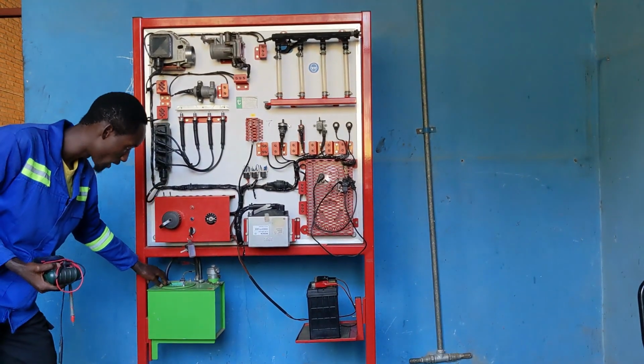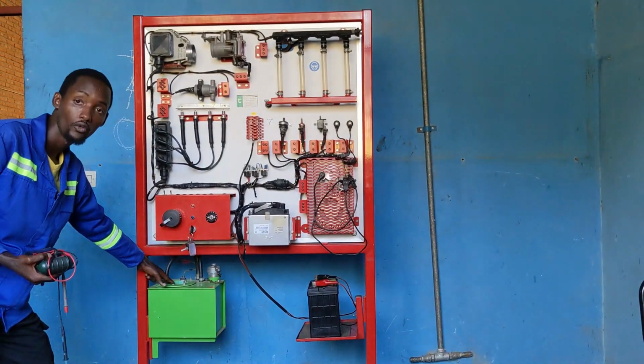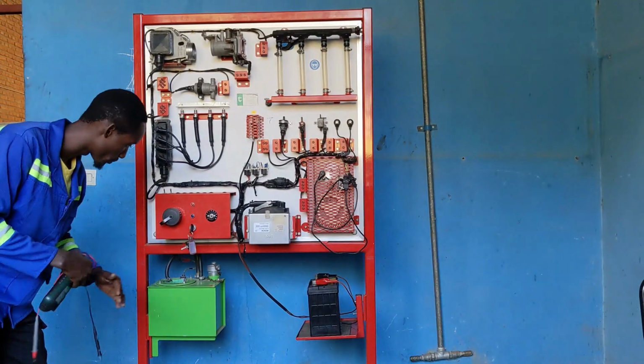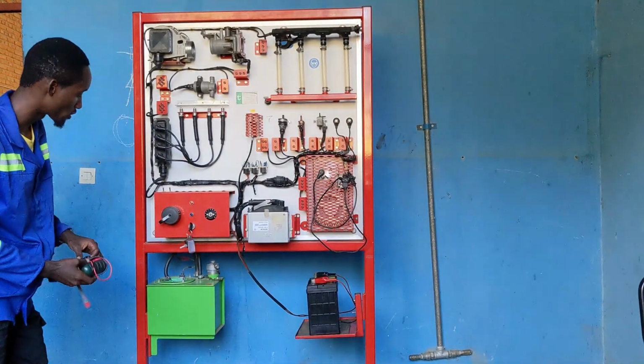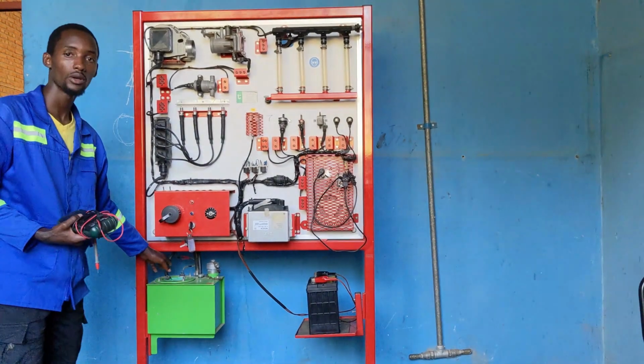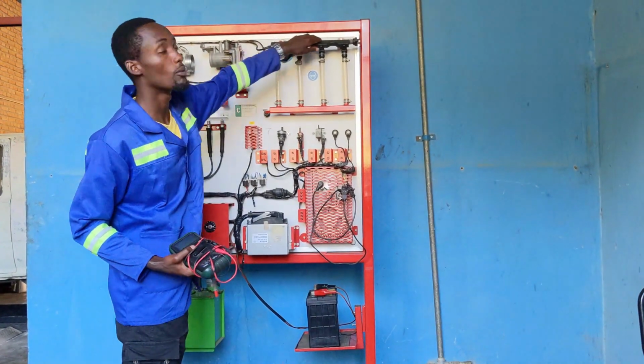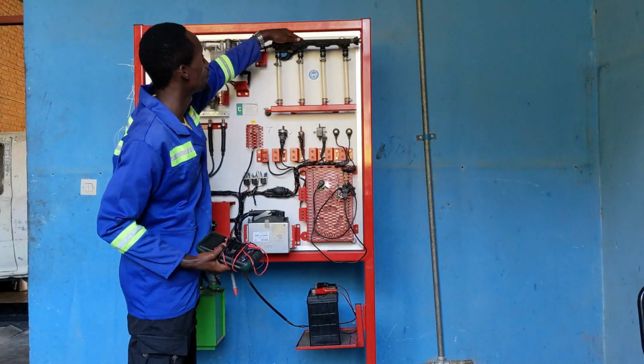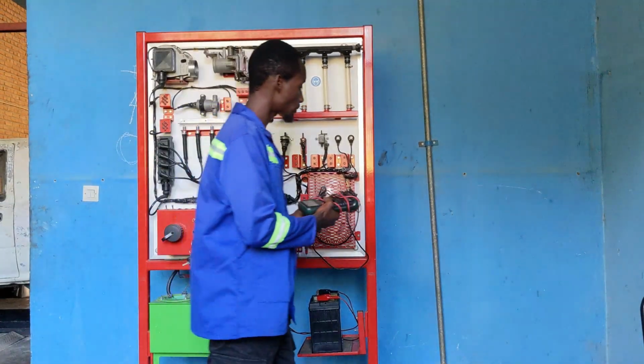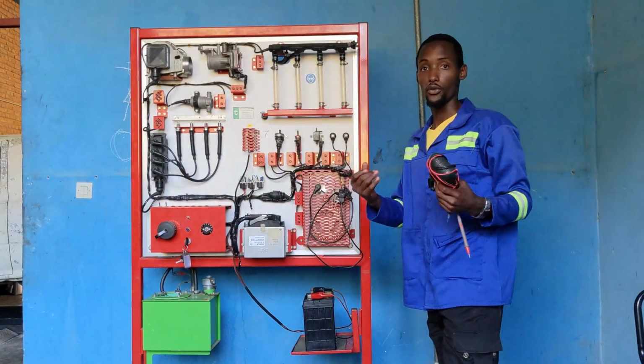There is another one which is connected to that fuel pump, the electric fuel pump, which is used to carry the pressurized fuel to that common rail. This common rail is used to receive that fuel.